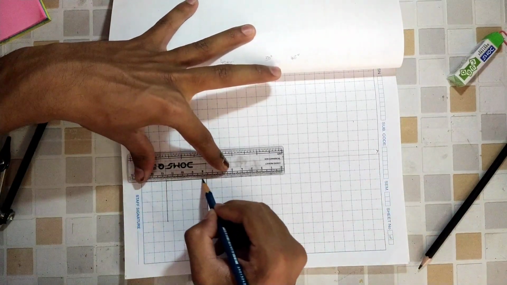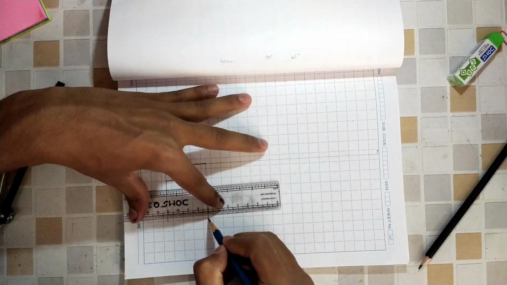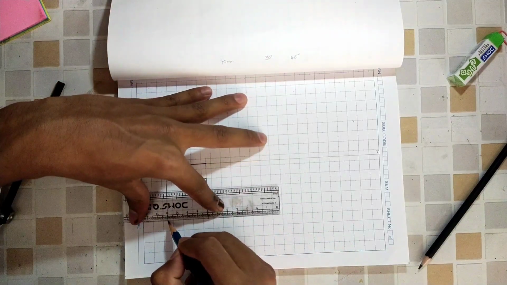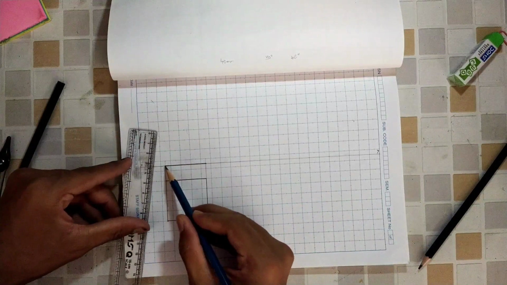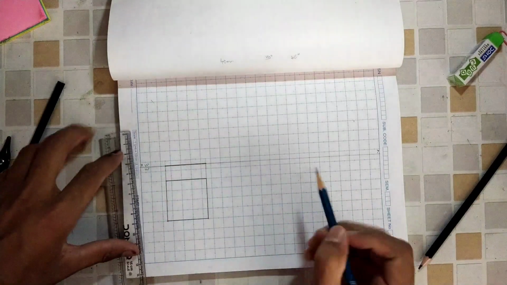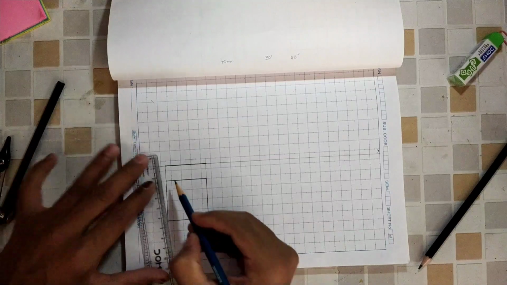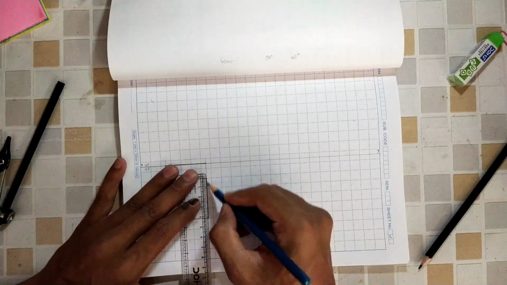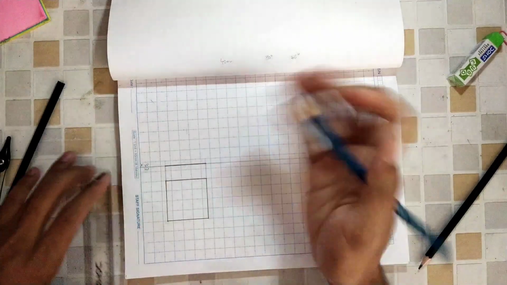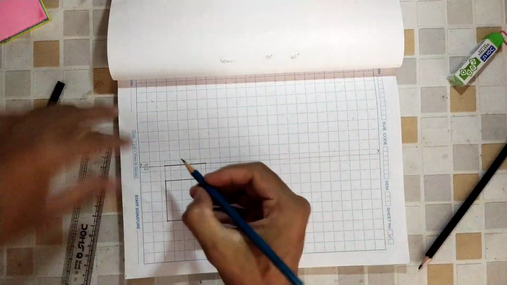Whatever lines are visible, let me just finish this, I will tell you about that. So see here, these lines from here to here shouldn't be thick. Only your visible things, visible edges should be thick. When we do solids, we will understand that better. So you have to give your projection.